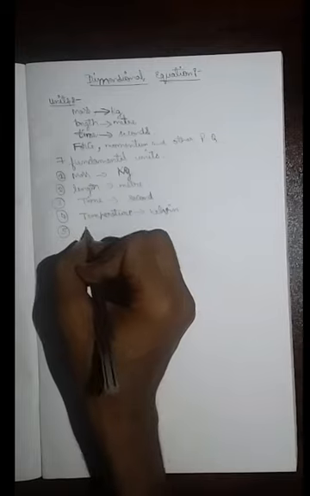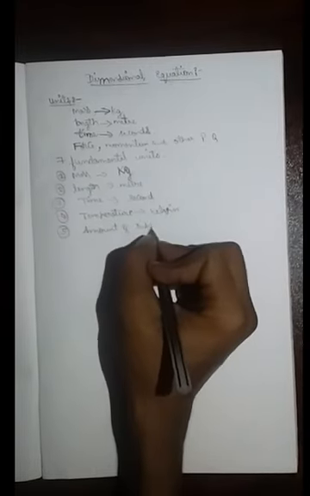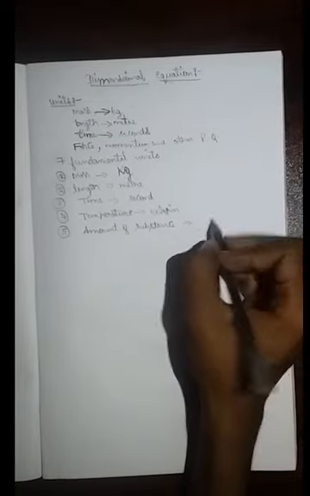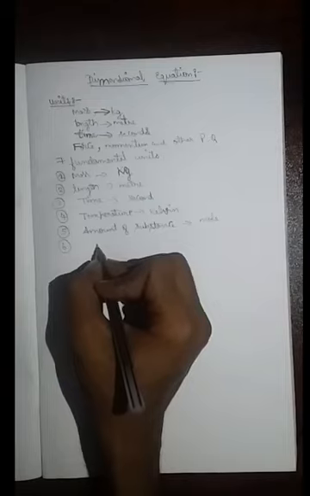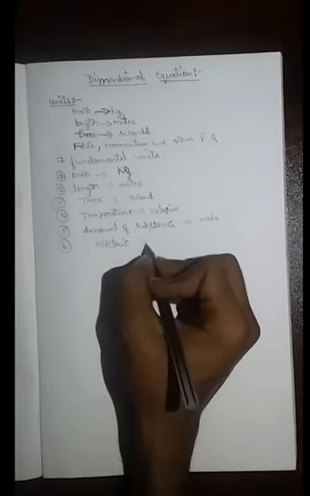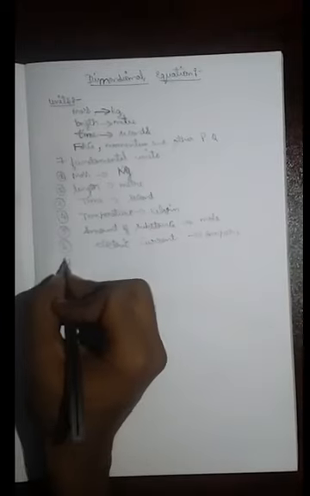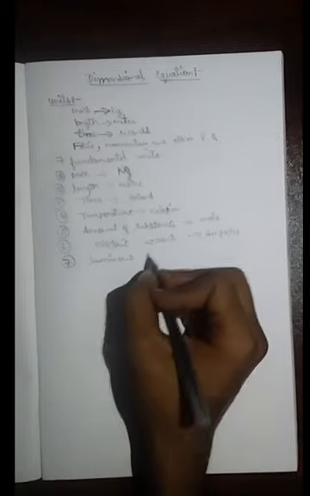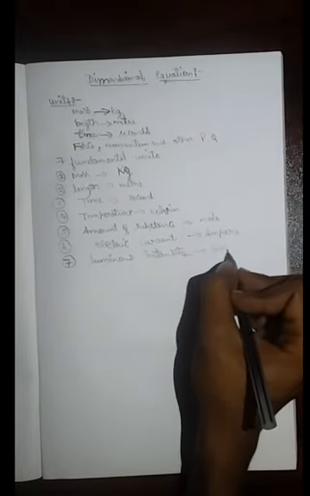Fifth is amount of substance, which is measured in moles, and the sixth one is electric current, which is measured in ampere as we know it, and the seventh and the last one is luminous intensity, which is measured in candela.